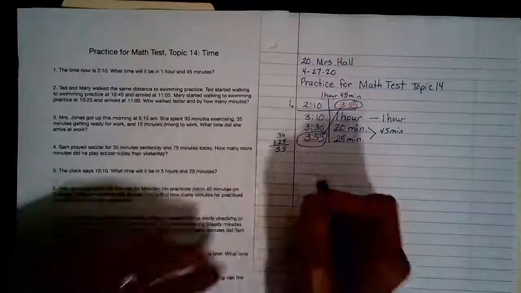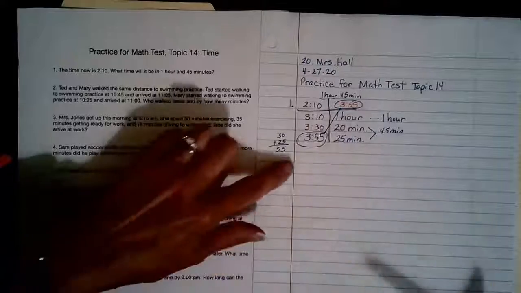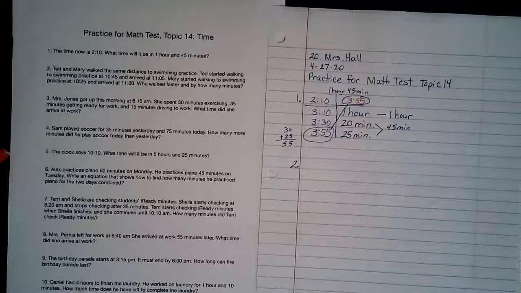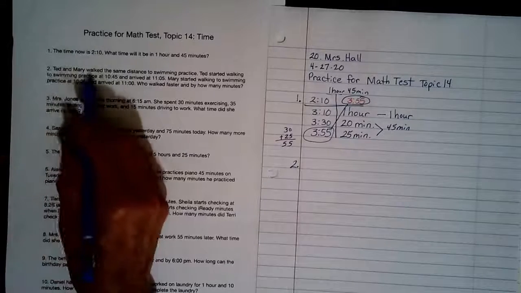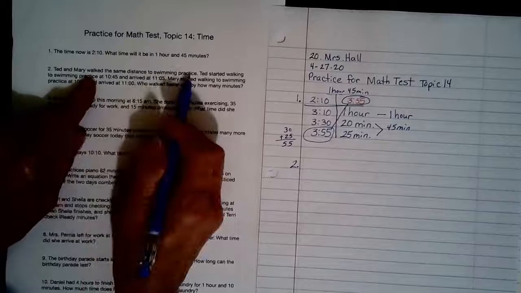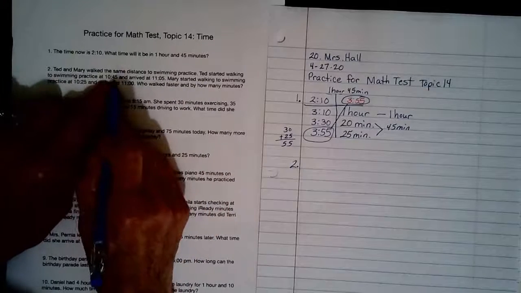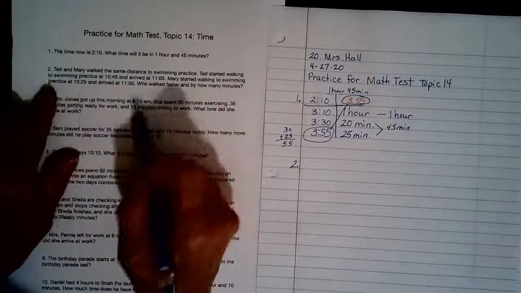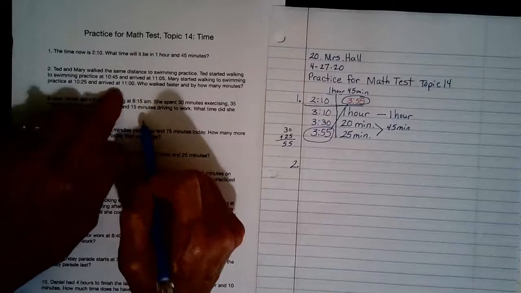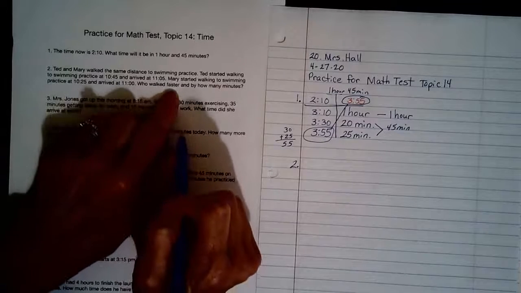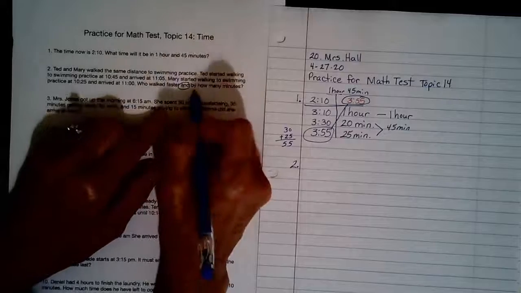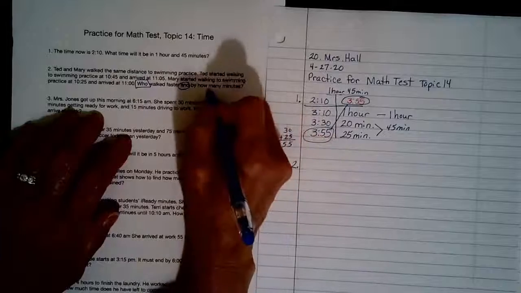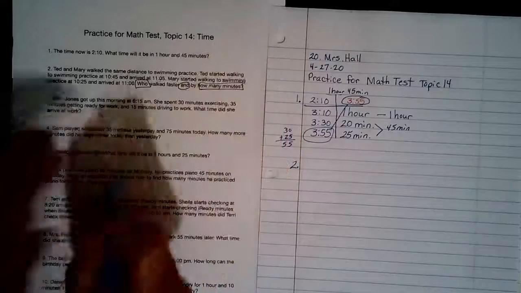Now, let's look at number 2. I'm going to skip a line. You know I like to give myself plenty of space. And I'm going to look at number 2. It says, Ted and Mary walked the same distance to swimming practice. Ted started walking to swimming practice at 10:45 and arrived at 11:05. Mary started walking to swimming practice at 10:25 and arrived at 11 o'clock. Who walked faster and by how many minutes? So I've got a 2-part question, who and how many minutes did that person walk faster?